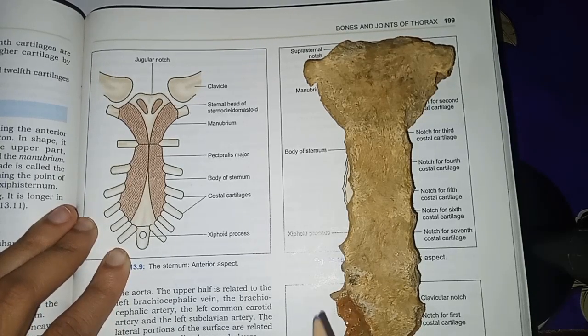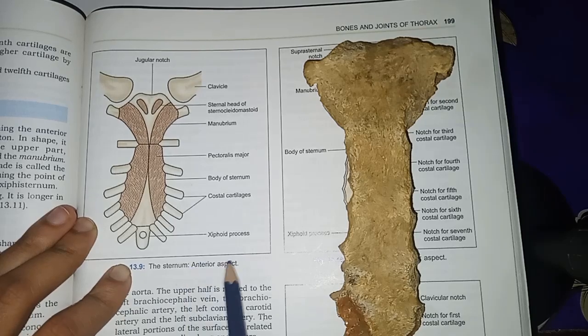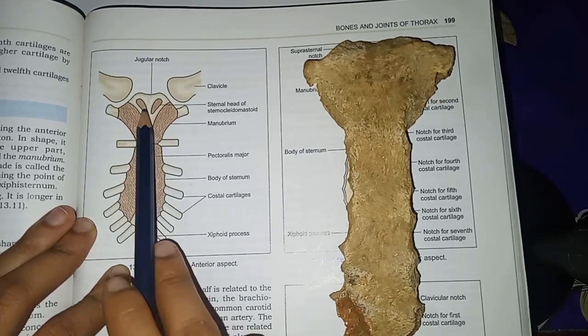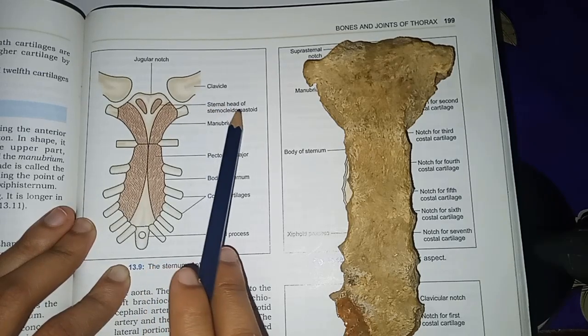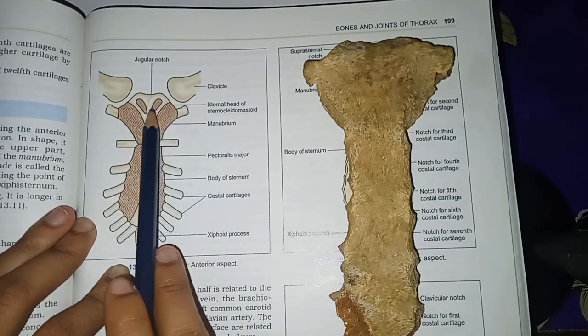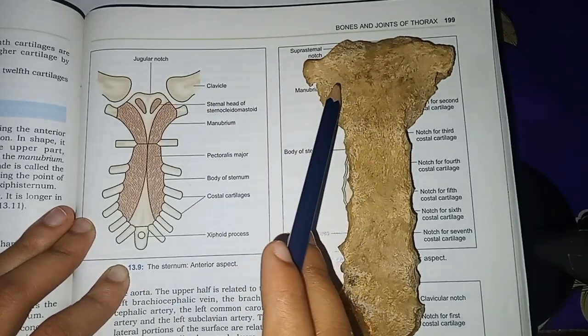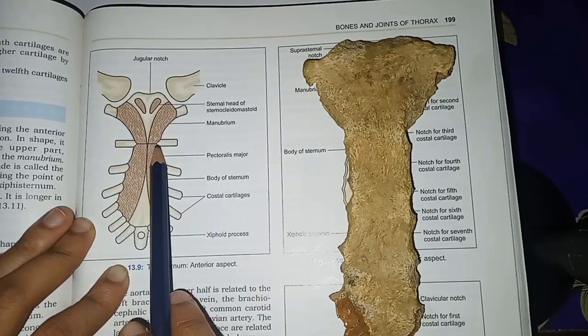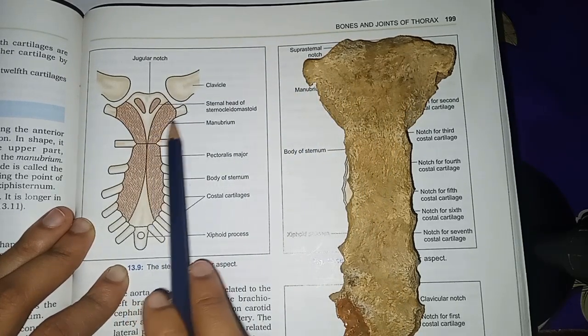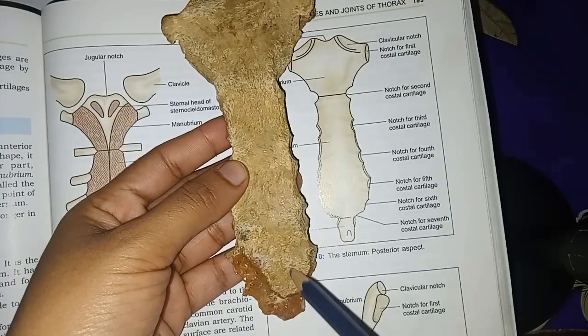Muscle attachment of sternum. The sternum anterior aspect, manubrium upper parts: sternal head of sternocleidomastoid muscle, pectoralis major, and rectus abdominis.